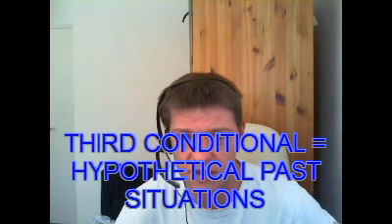Okay, again, we can use modal verbs like could or should instead of the would part of the sentence. Okay, let's now look at third conditional. Now, I think third conditional is very difficult, but it's very common.